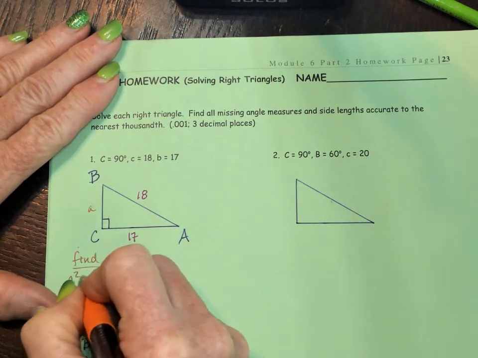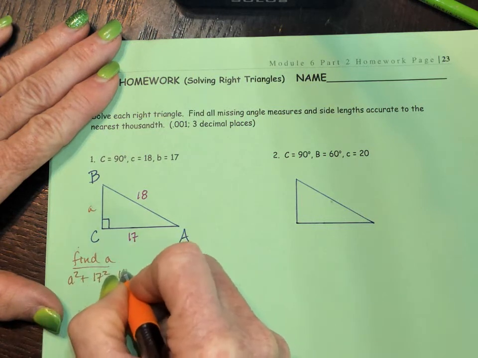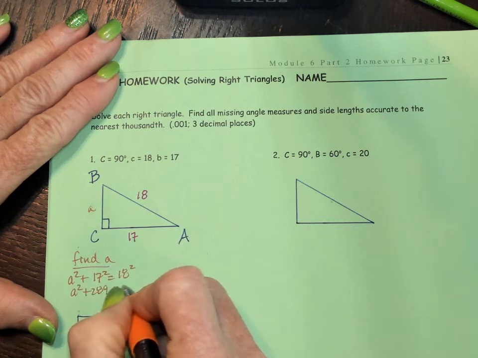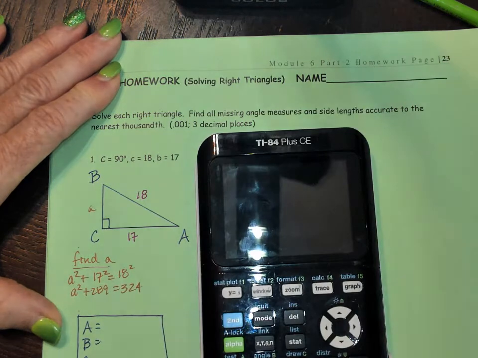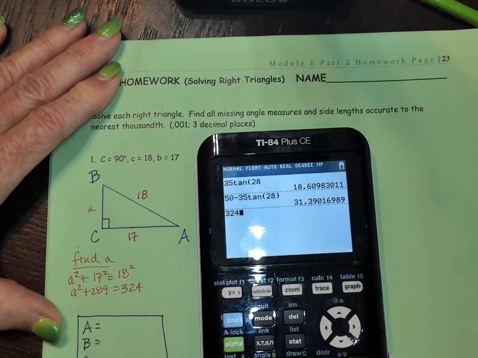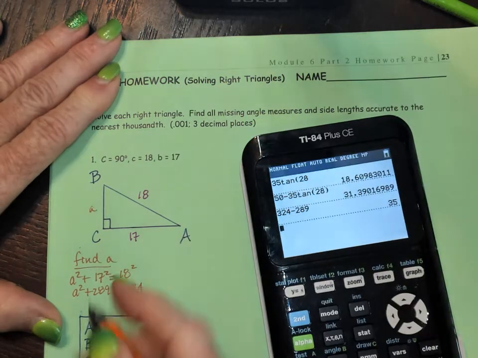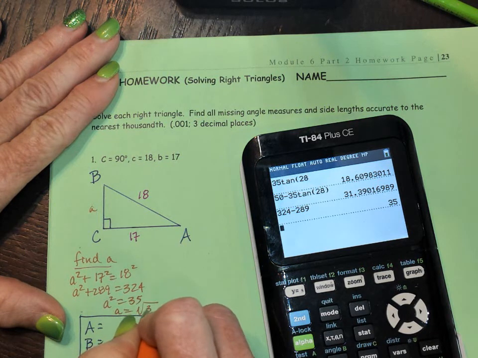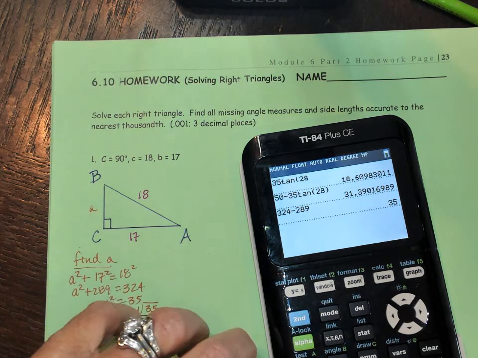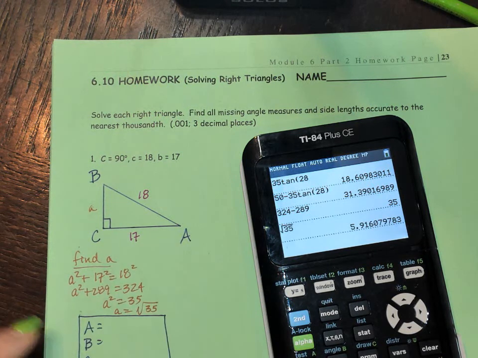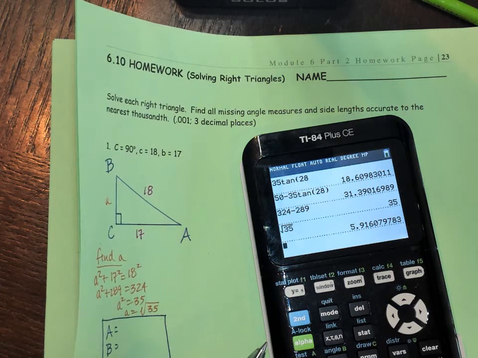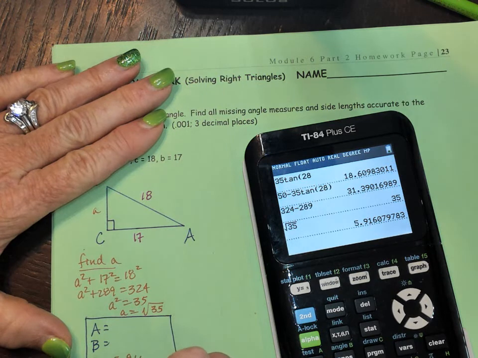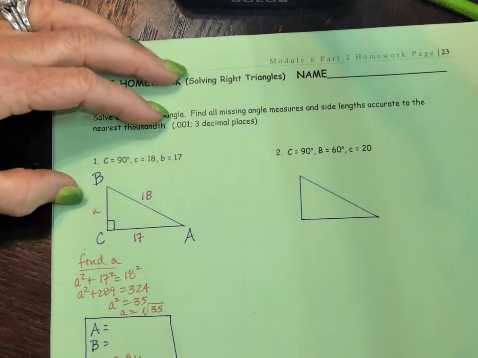That's going to be A squared plus 17 squared equals 18 squared. A squared plus 289 is 324. 324 minus 289 is 35. So A is going to be the square root of 35, which is 5.916. I'm just going to check my answer over here and make sure I'm right. 5.916, yep.